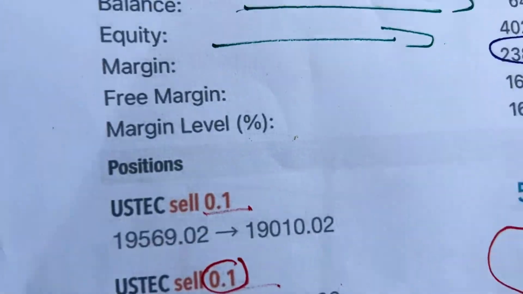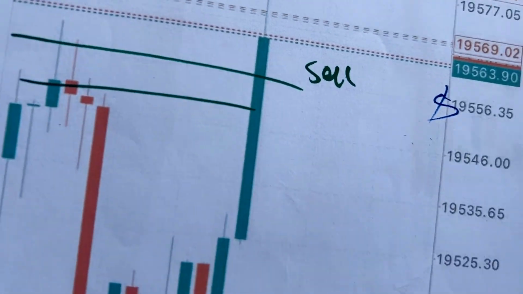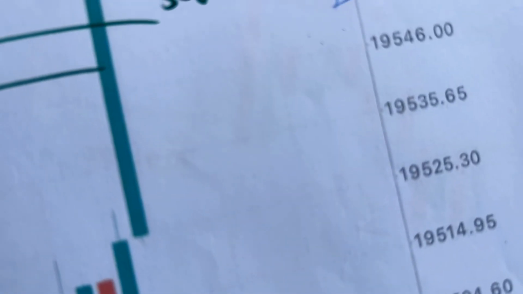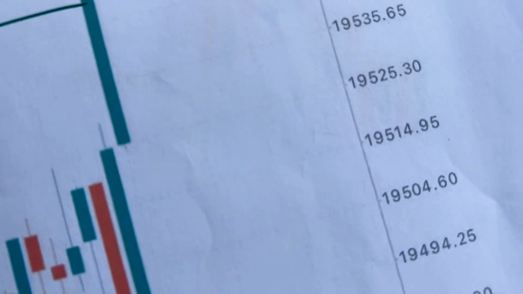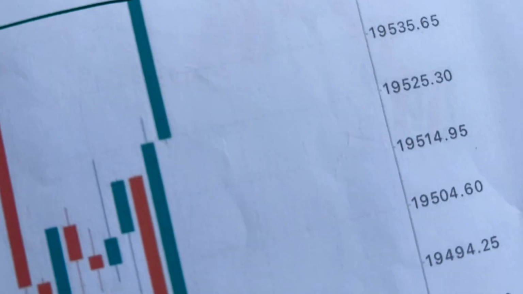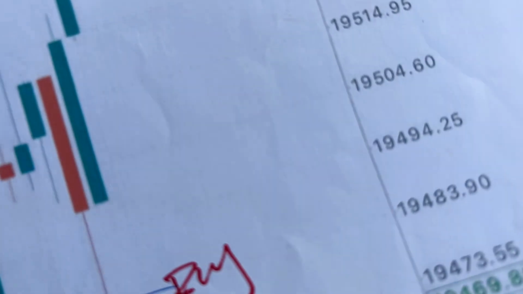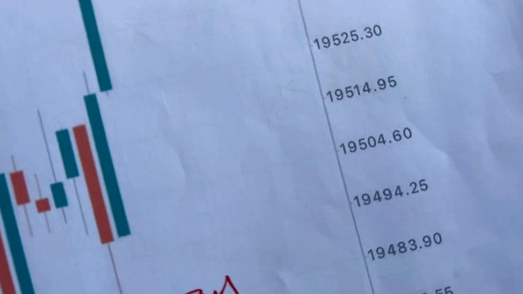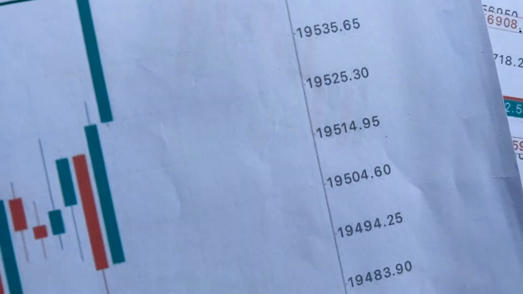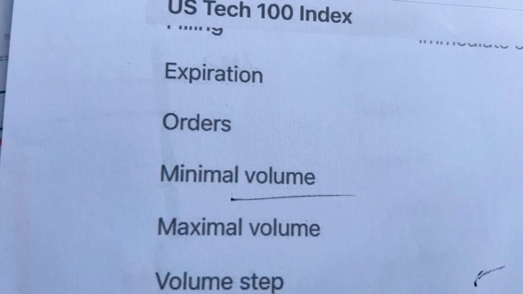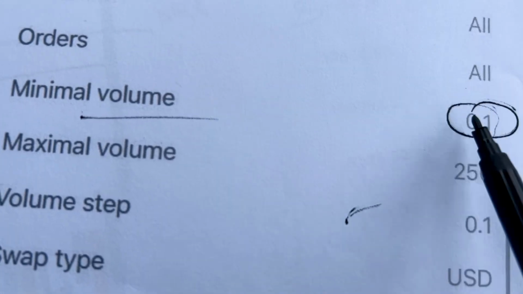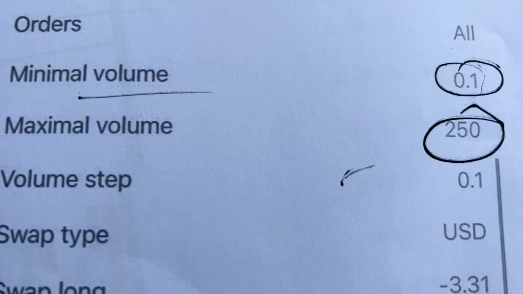or you do not understand what I just showed you, which is what we talked about, the contract size. This is important, by the way, so that you don't make any mistakes in trading the asset, because when you're trading the asset and you do not understand the contract size or the properties of this asset whenever we trade. You can see here we have a minimum volume of 0.1. This is the US Tech, maximum volume of 250.